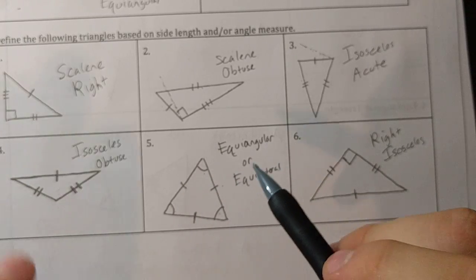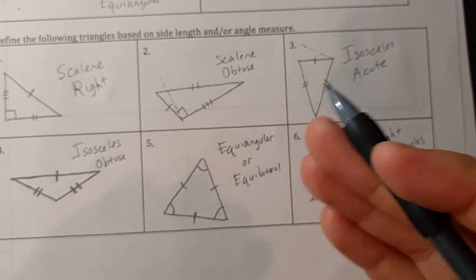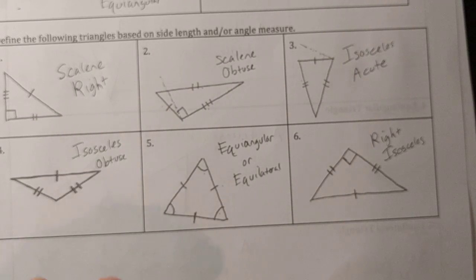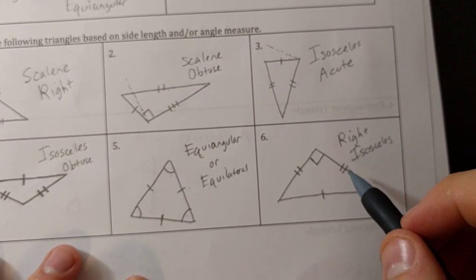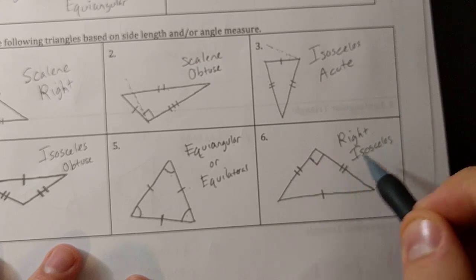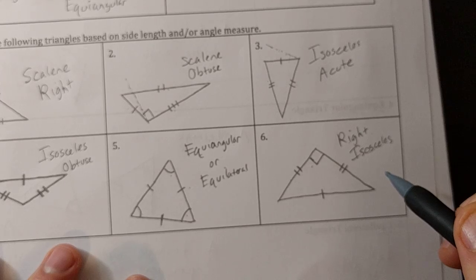lengths being the same. You could write both, but once you say one, essentially you mean the other one as well. They're equivalent statements. The 6th problem here, right isosceles: you have the right angle, and then the 2 side lengths are the same, hence the isosceles part, and the right angle, right triangle.